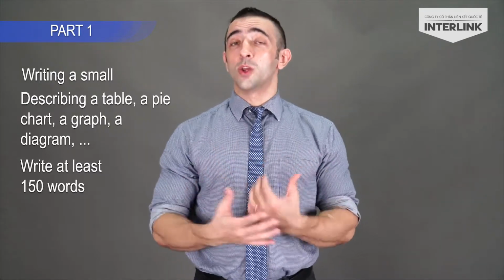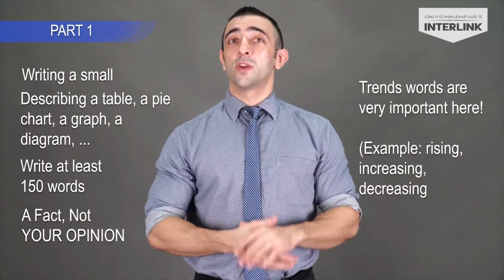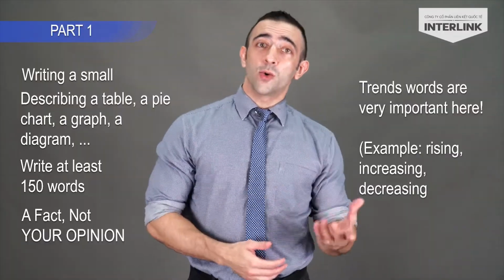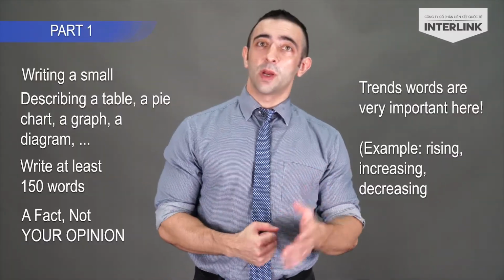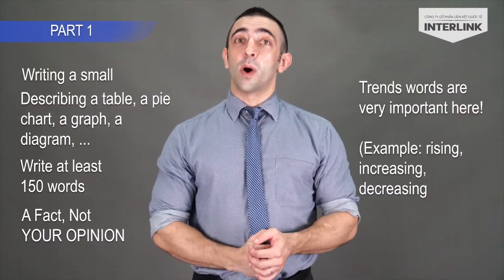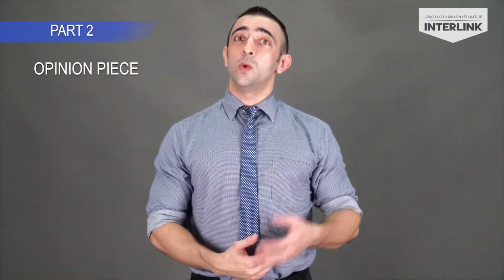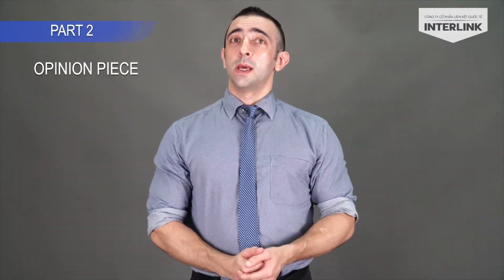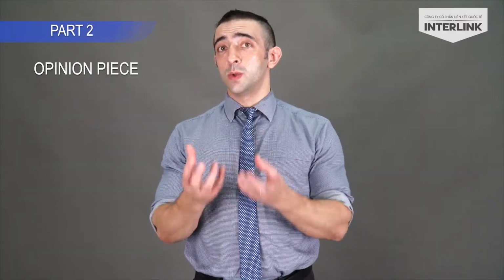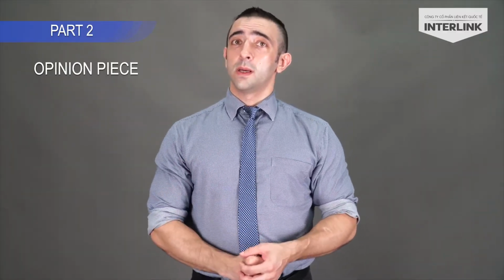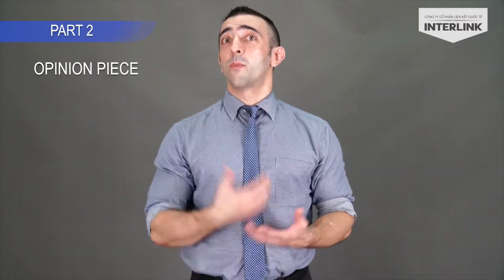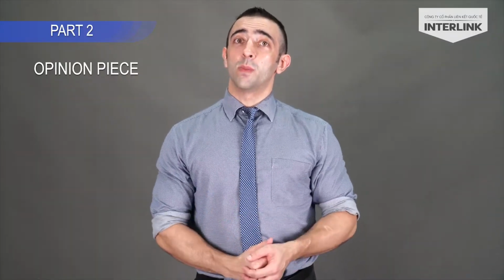So trend words will be very important here. Trend words, for example, like rising, decreasing, increasing, a sharp increase. These are very important for part 1. Part 2 is often an opinion piece. This could be asking to what extent do you agree with a statement. It could be asking you to discuss two statements and to give your opinion. It could be asking you about a problem and what is the solution to this problem.